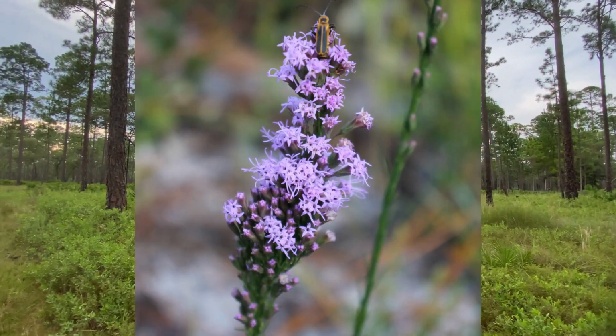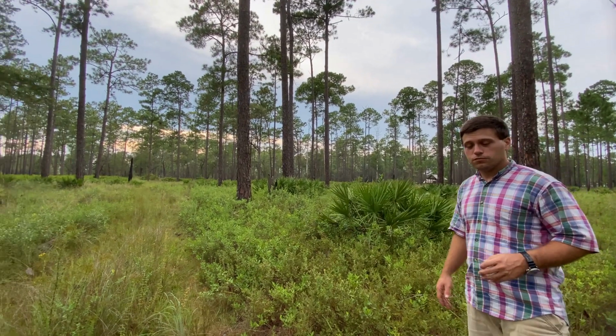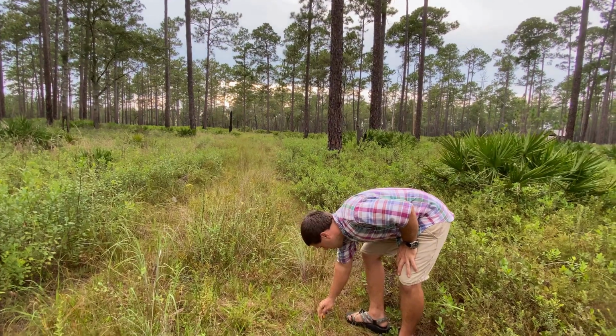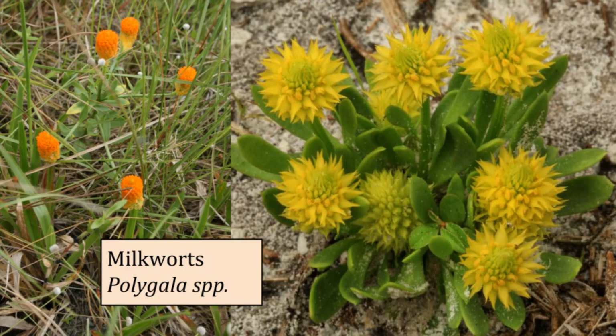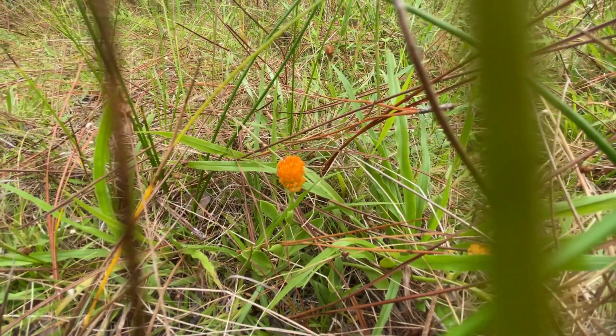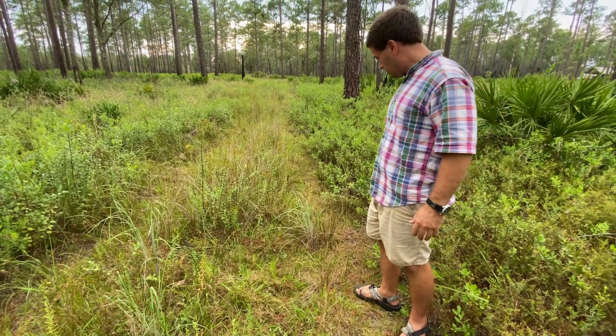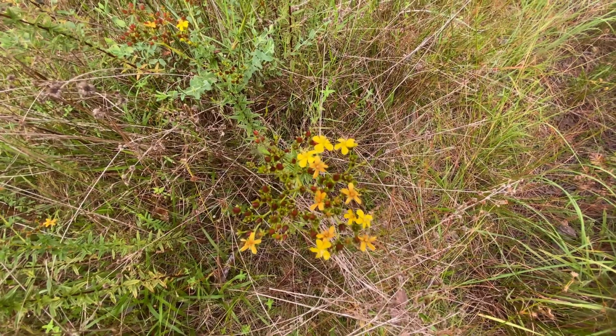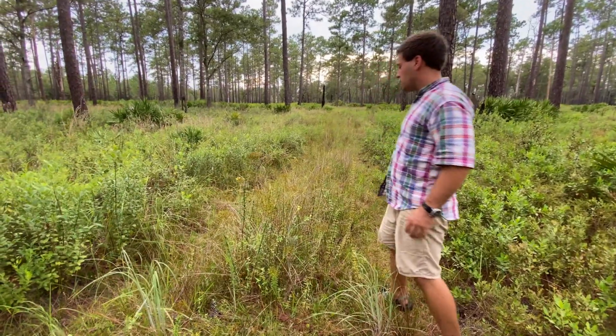Some of the things that we're seeing right now in bloom are some hypericums. We're also seeing Polygala, which is a very interesting plant that's very small, as you can see, but it smells quite good. The roots smell like licorice. Some other things that we have out here, again, is the hypericum, which is these yellow flowers.